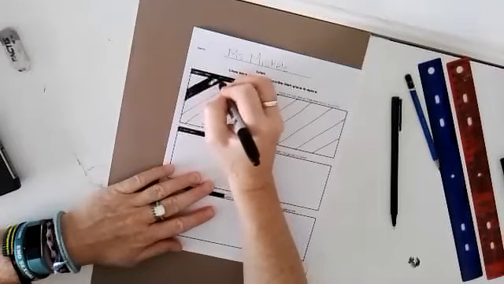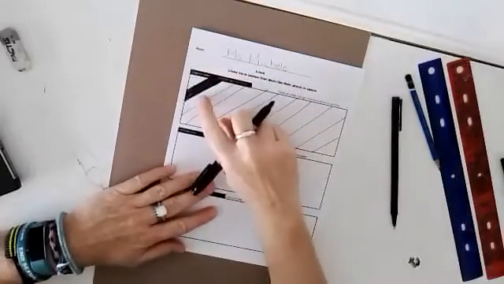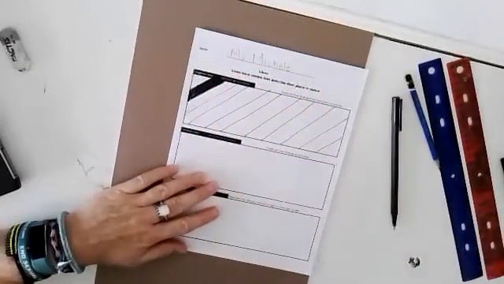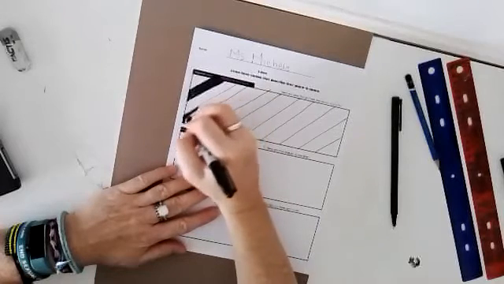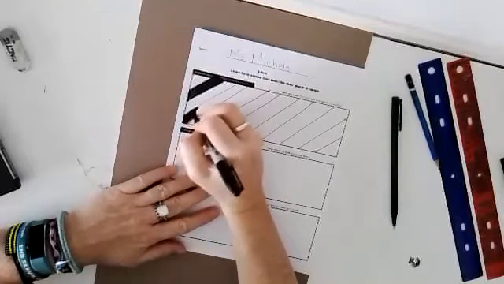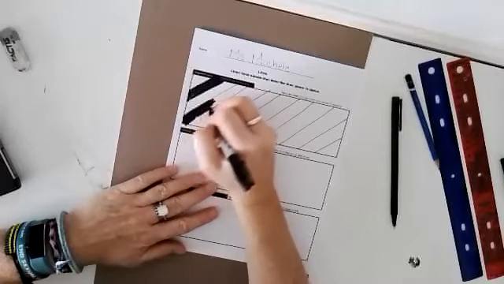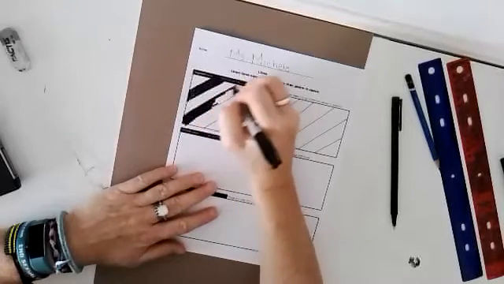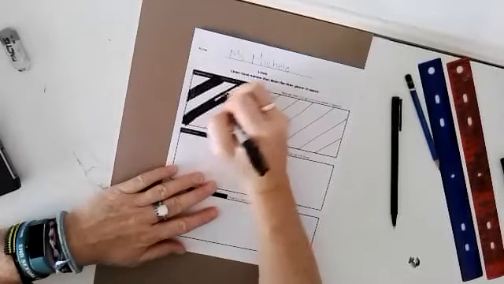And we're just thinking about diagonal lines right now. And now I'm going to skip a space. And then I'm going to fill in this one. And so just filling that in, thinking about diagonal lines, where they are in my house.